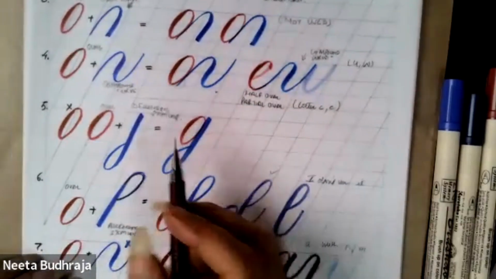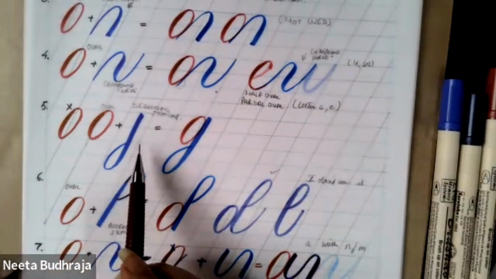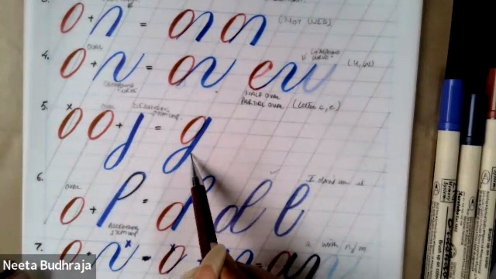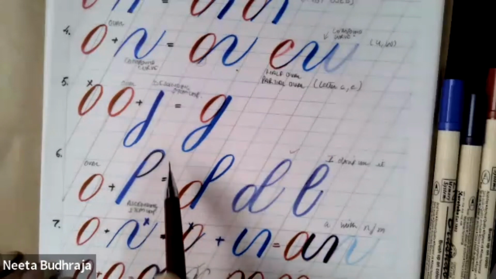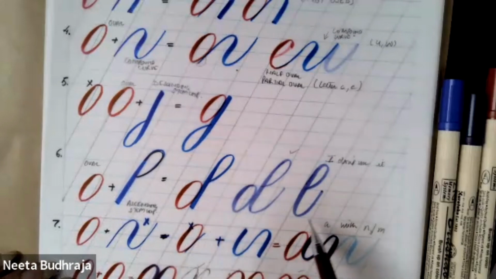And then there is oval and descending stem loop, that is used in our letter G. And then we saw our oval with our ascending stem loop, which creates a part of letter D if we are combining it with our underturn along with it.